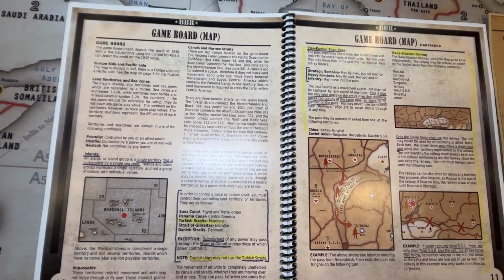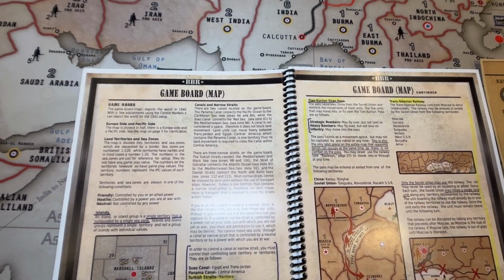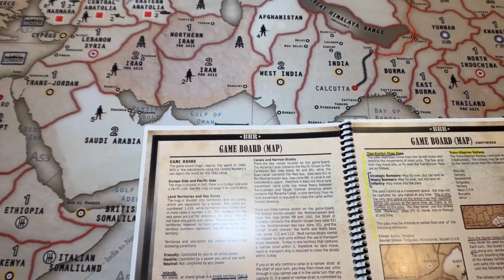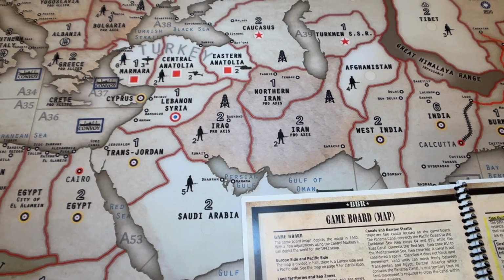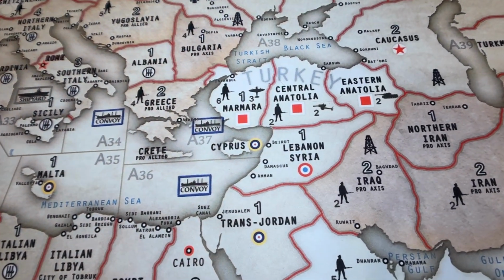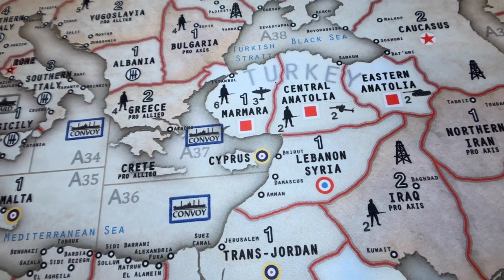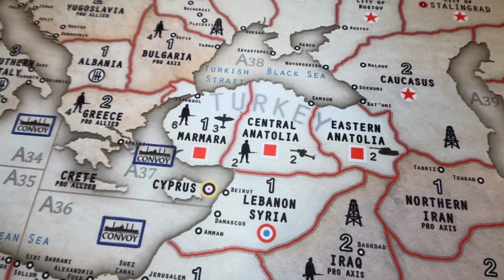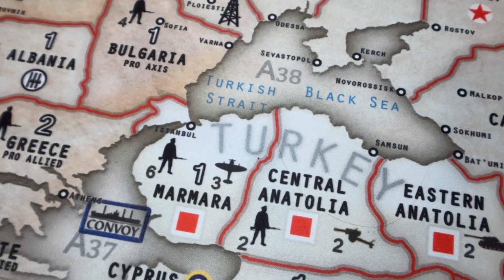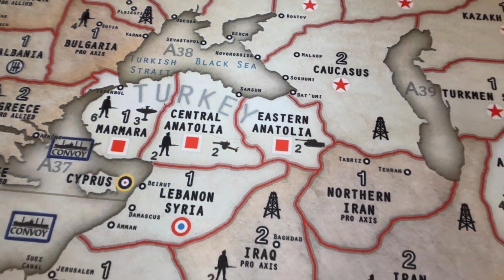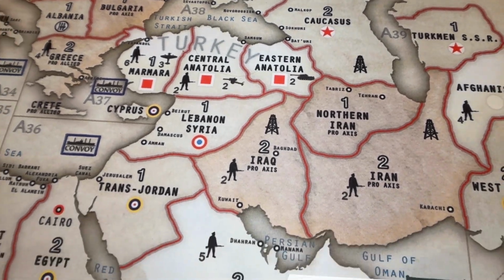The second bucket of rules that make BBR different is the game board and political situation. So what's different about the game board in ways that affect the rules? We talked about how the game board is designed differently. Here's what makes it significant. We'll just go through a couple small things. Capital ships can't pass through the Turkish Strait no matter what. That's fine. That's an interesting little tweak.